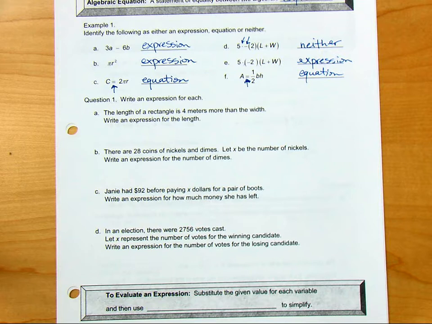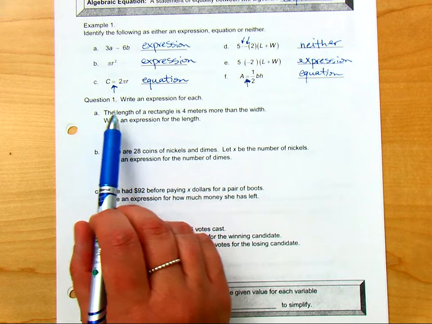We're going to get there. We're going to combine like terms. It would still be an expression until we put an equal sign in it. Okay, let's go ahead and move on to this next one.